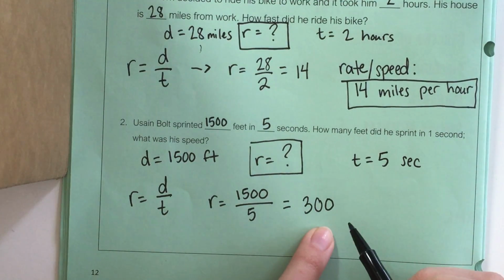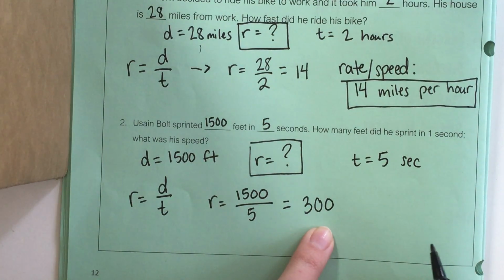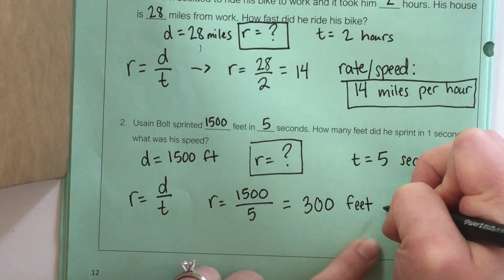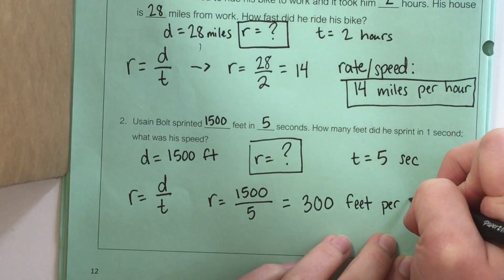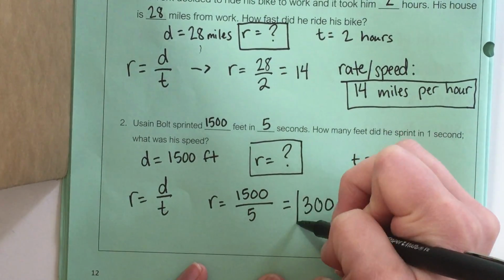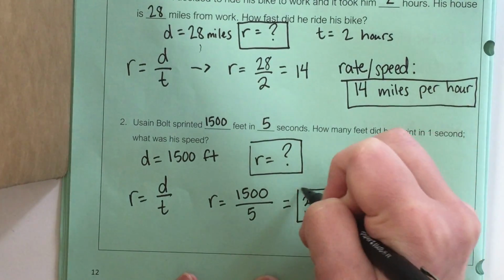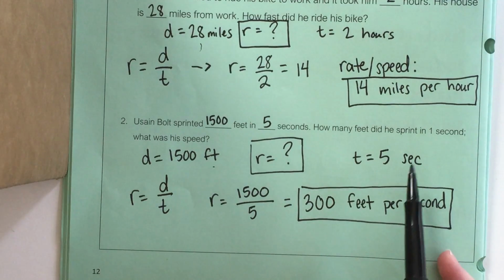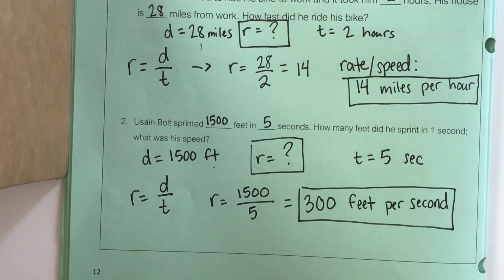His speed is 300 what? Feet per second. We want to make sure we write it out. 300 feet per second. And we got that because of feet right here and seconds right there.